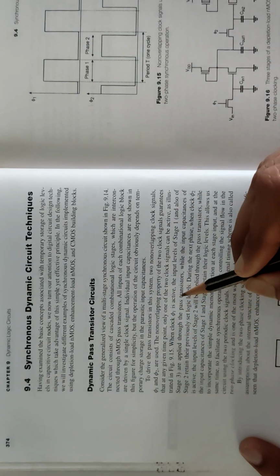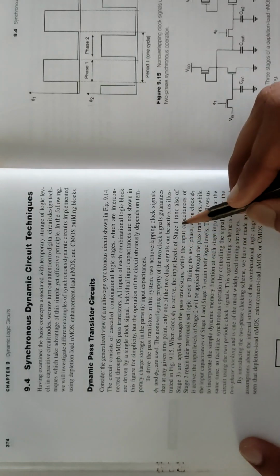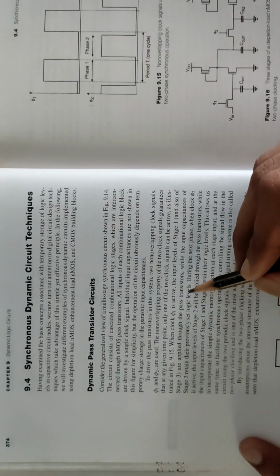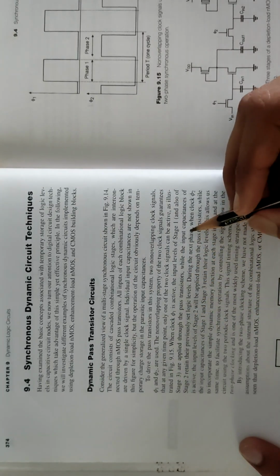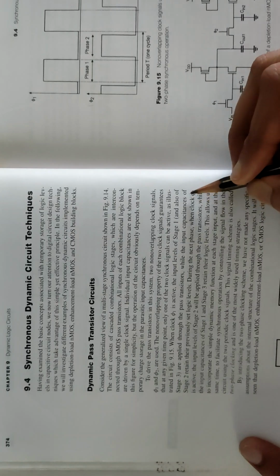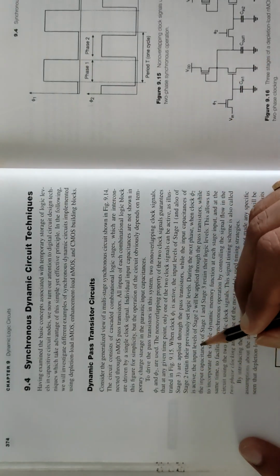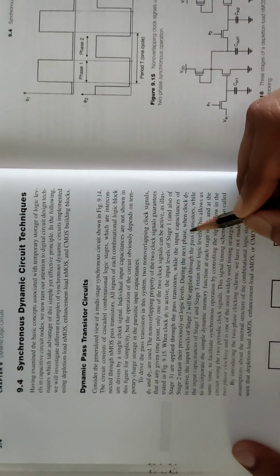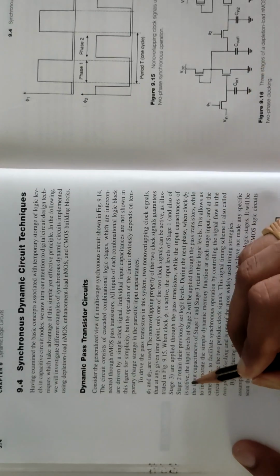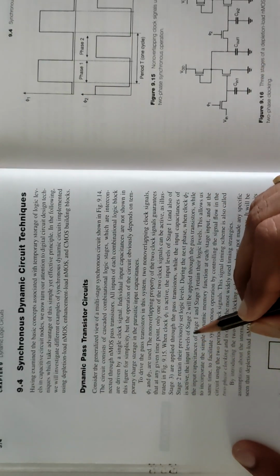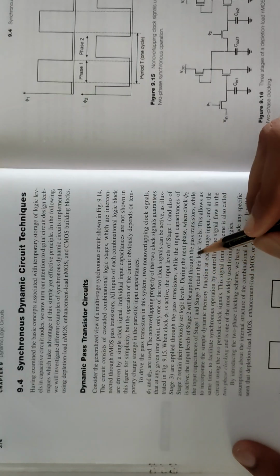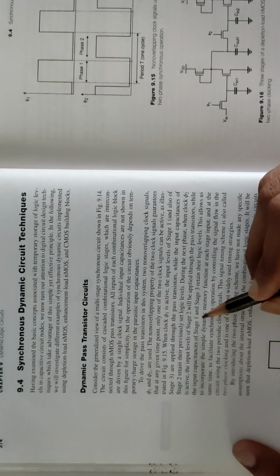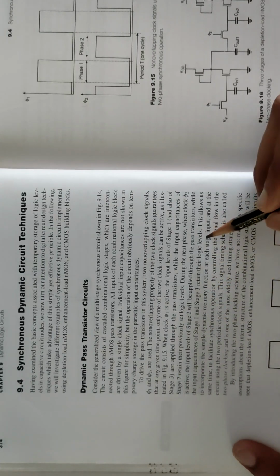When clock phi 1 is active, the input levels of stage 1 and also of stage 3 are applied through the pass transistors, while the input capacitances of stage 2 retain their previously set logic levels during the next phase. When clock phi 2 is active, the input levels of stage 2 will be applied through the pass transistors, while the input capacitances of stage 1 and stage 3 retain their logic levels.